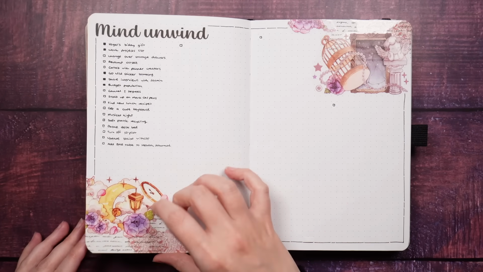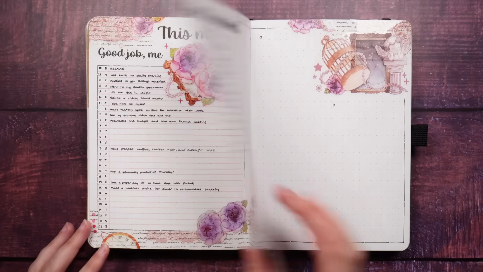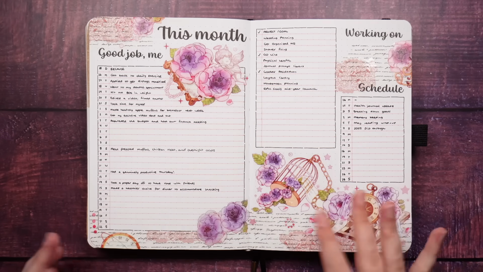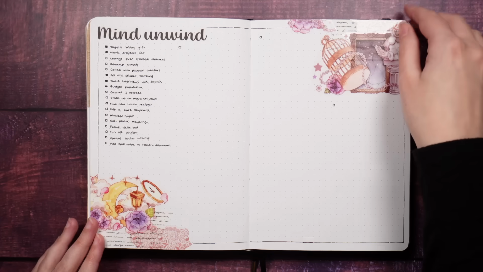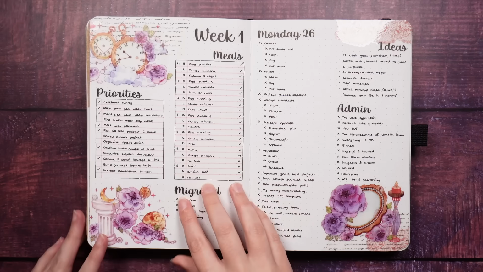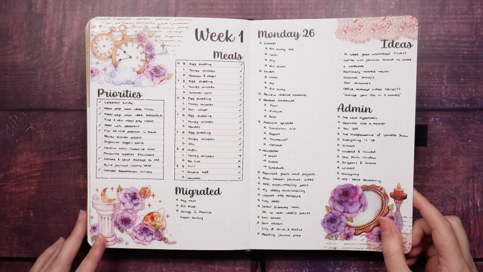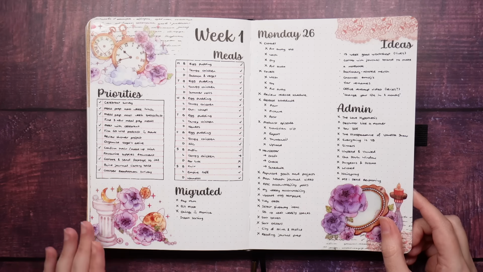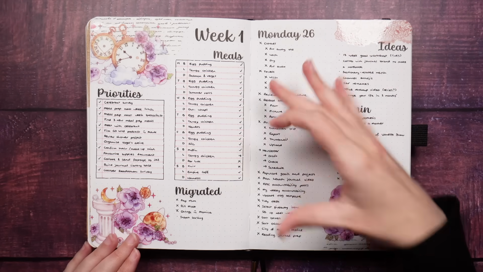So I'm thinking that for the month ahead, I'm going to combine these two together, having the mind unwind and having that working on spot for projects and goals, or a summary of those. After that though, those are the only real monthly pages I set up, and we're straight on into my weekly setups. One of the things I have been missing in terms of weeklies is a spot to put future events or future tasks, things I don't necessarily want to do on the current day, but maybe 2 or 3 days later.